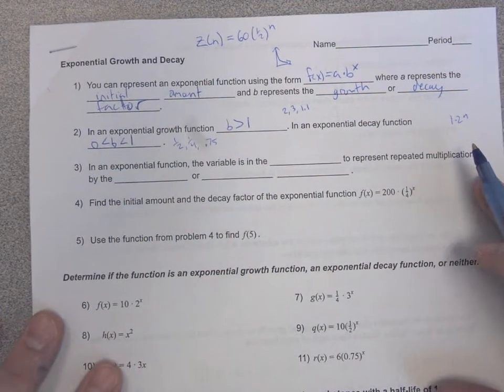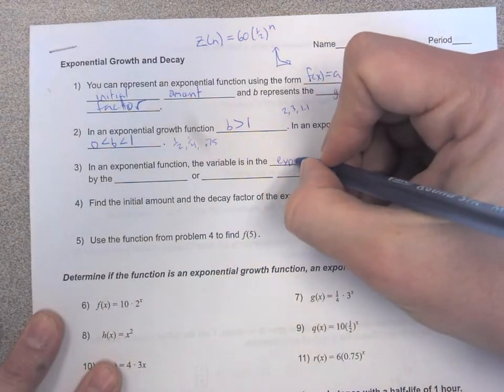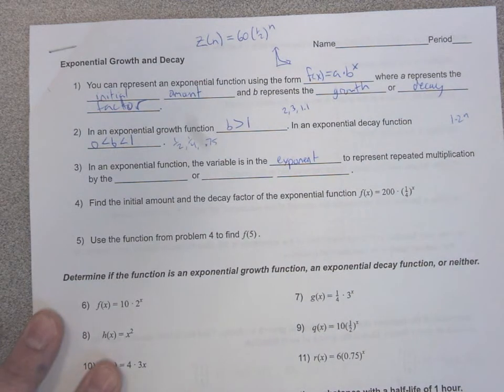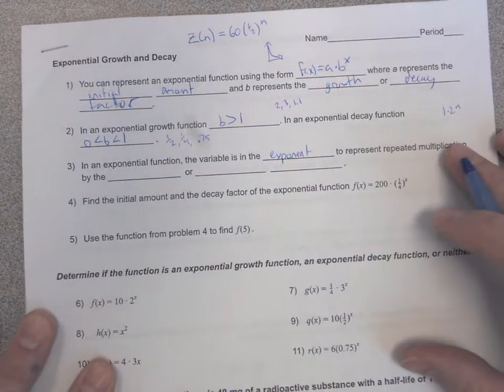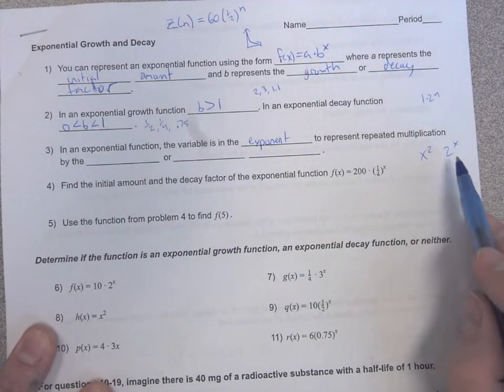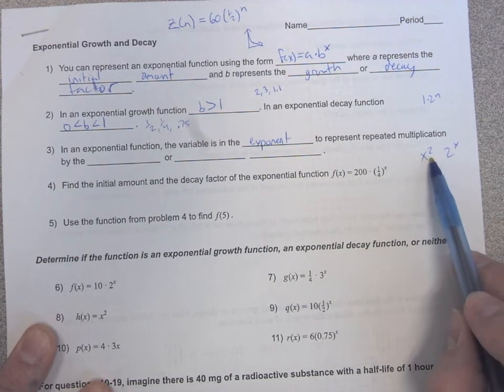Okay, one other thing to note is that in an exponential function, the variable is in the exponent. It doesn't mean that exponential means that it has an exponent. It means that the variable is the exponent. So let me give you kind of an example. These two things look kind of similar, but they're not the same thing. This is not exponential. It does have an exponent.